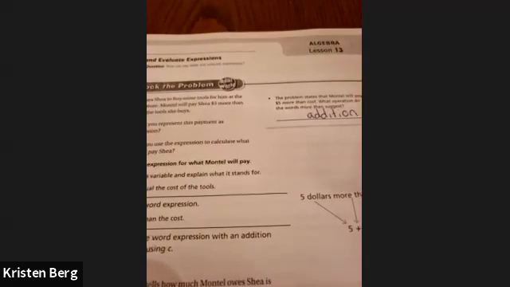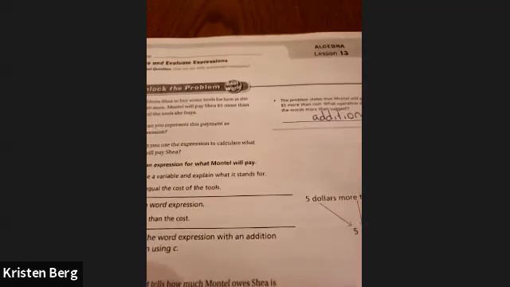Okay, guys. This is lesson 13. I'm going to do lesson 13 through 20. I had already started to record a lesson, and then my daughter called me, so I had to take the call, and now that messed up everything. So now I'm just going to go over what I was saying.